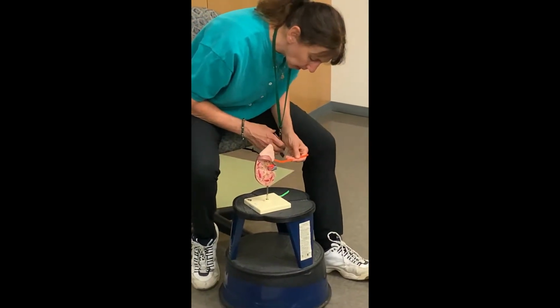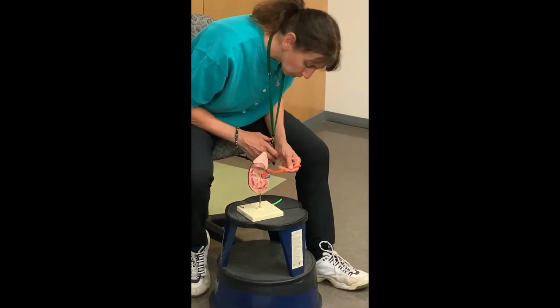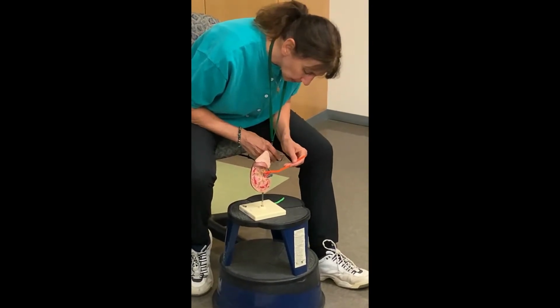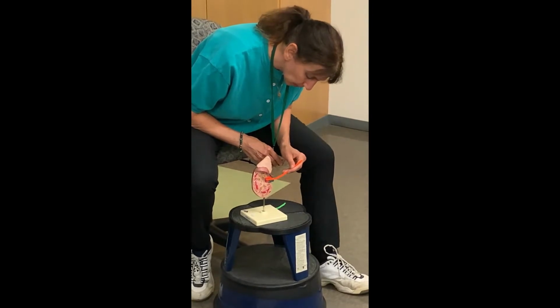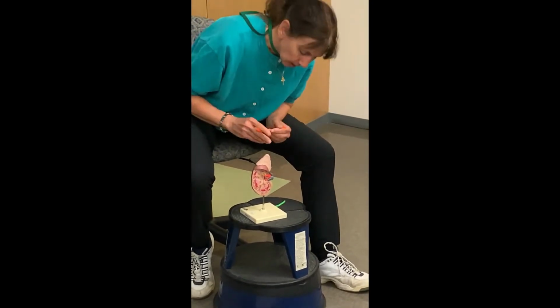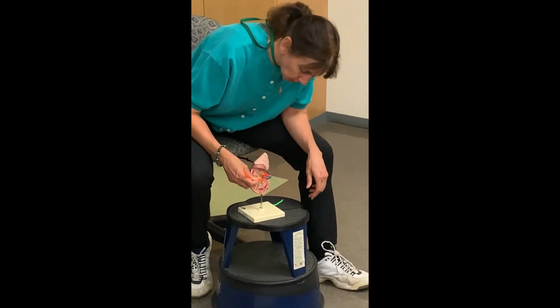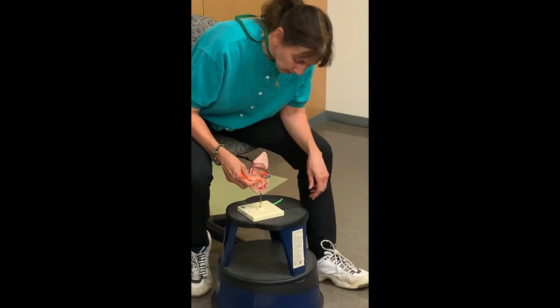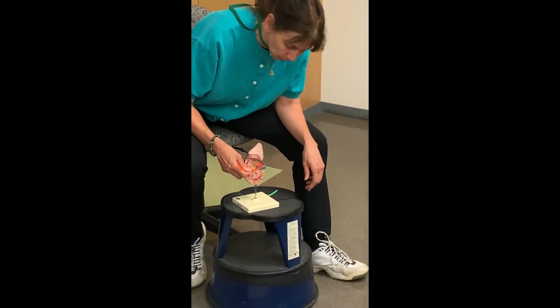So, adrenal gland. This is the adrenal artery and the adrenal vein. This is the renal arteries and renal vein. This funnel-like structure here is the renal pelvis.